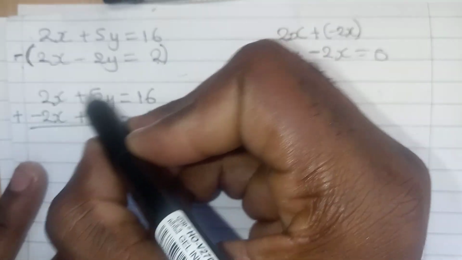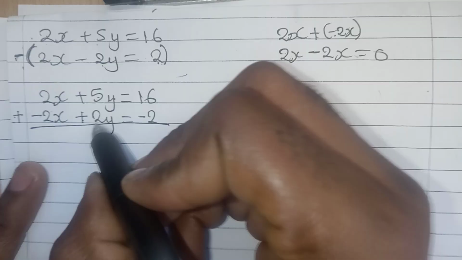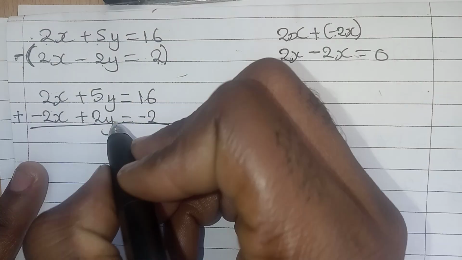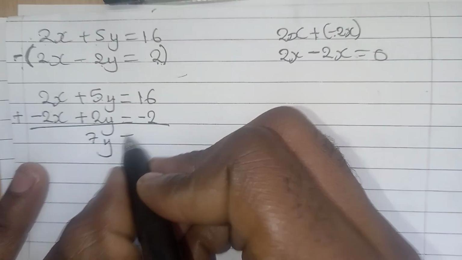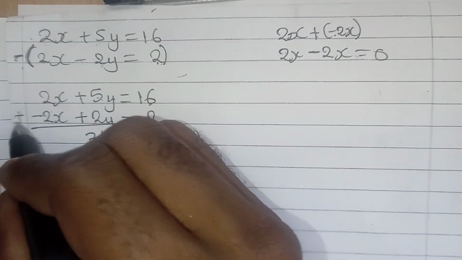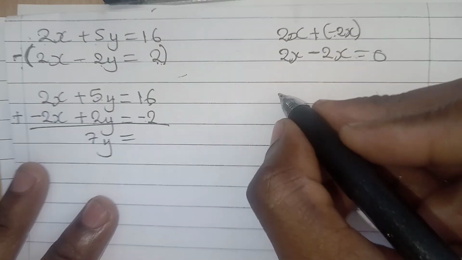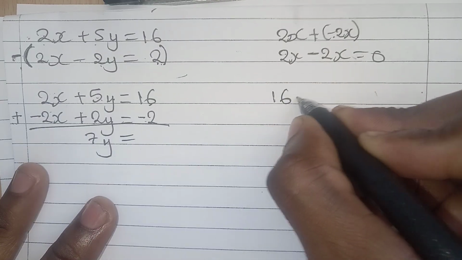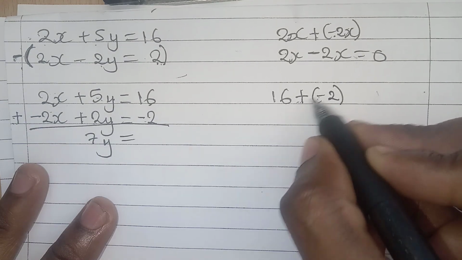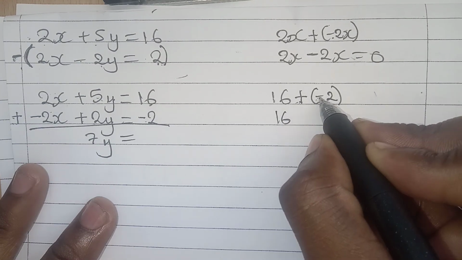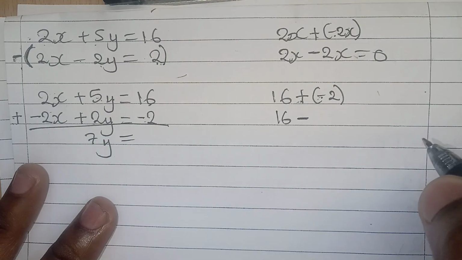And then we have 5y plus 2y. So 5y plus 2y, this is simply 7y. And then 16 plus negative 2, this is like 16 plus negative 2. So when you multiply these two, negative and positive, you have a negative.